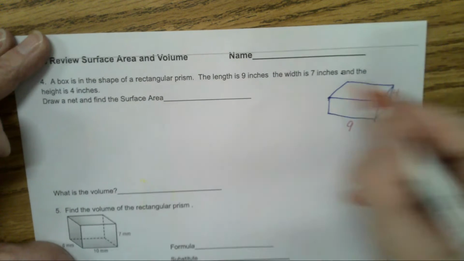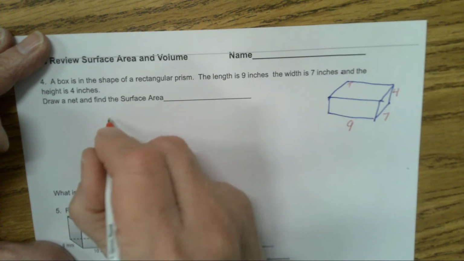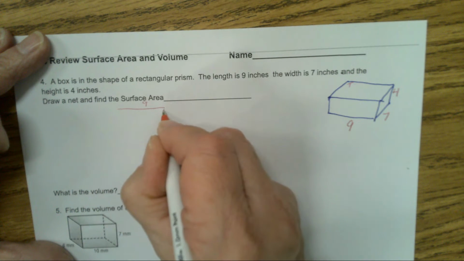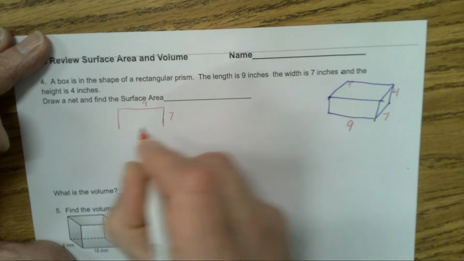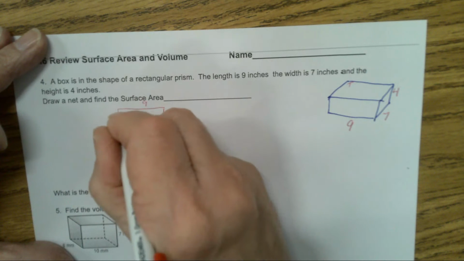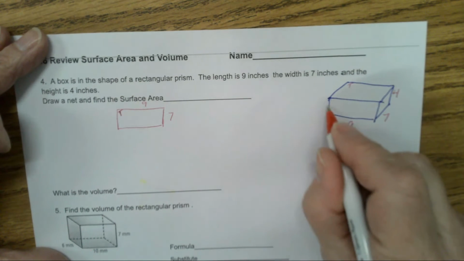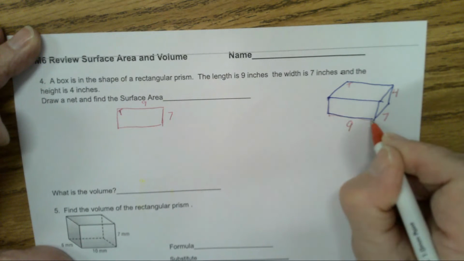I'm going to start with the top. The top is 9 by 7. So I'm going to go over 9 by 7. Make that a little bit longer. That's the top. Then I'm going to do the front. This is what? That would be a 4. 4 by 9.